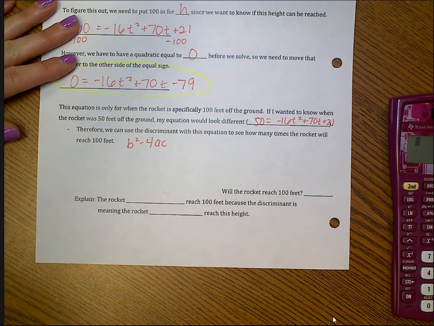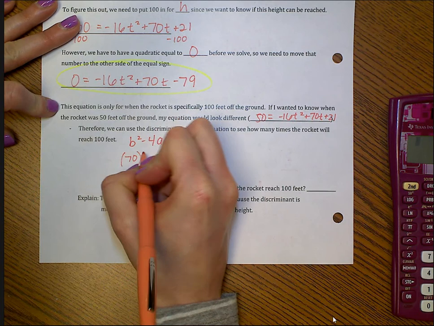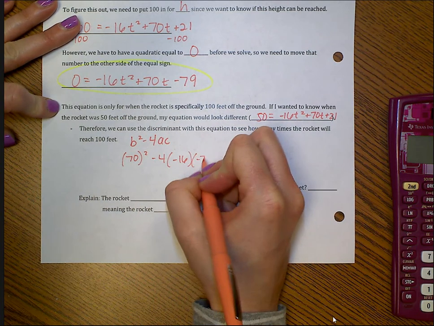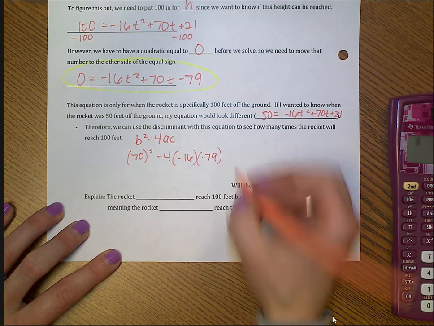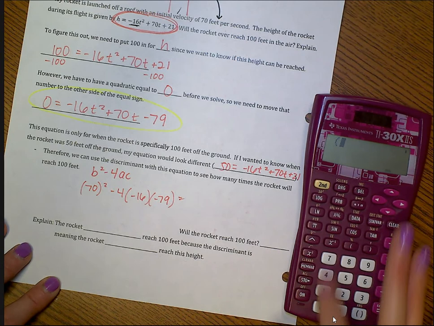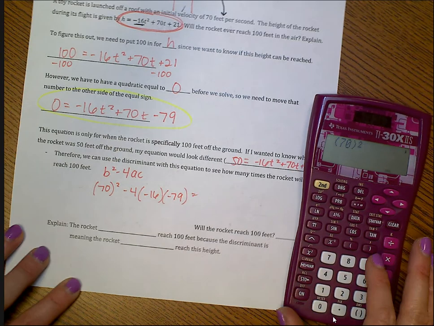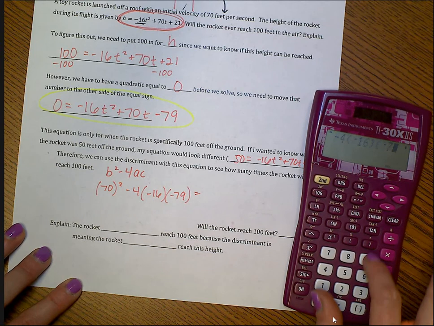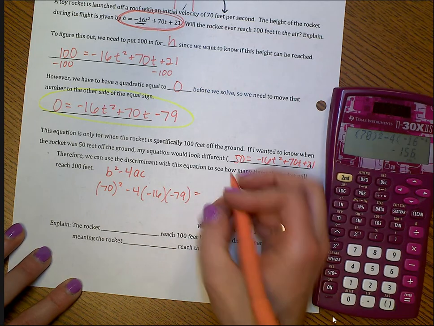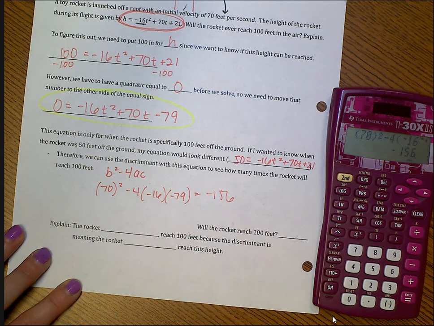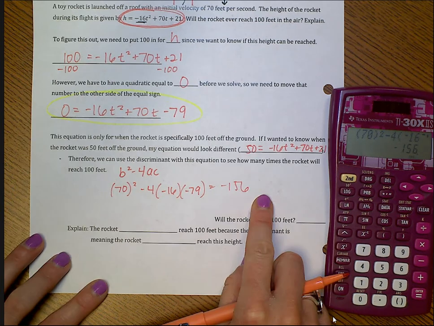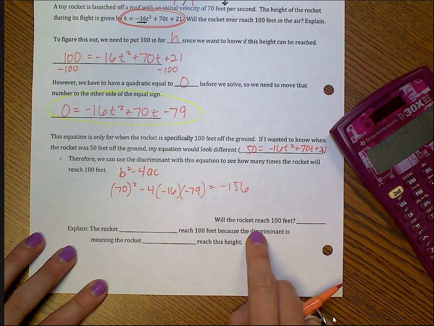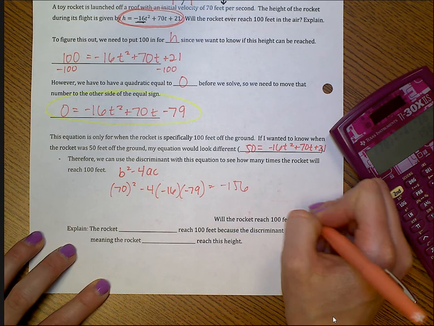So b squared, b is 70 minus 4 times a is negative 16. My new c value was negative 79. So let's plug that into my calculator and figure this out. I get negative 156. I know if the discriminant is negative, then that means that there's no solution. So will the rocket ever reach 100 feet? Nope.